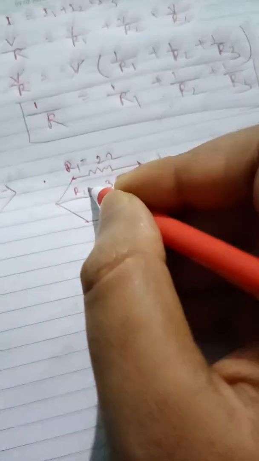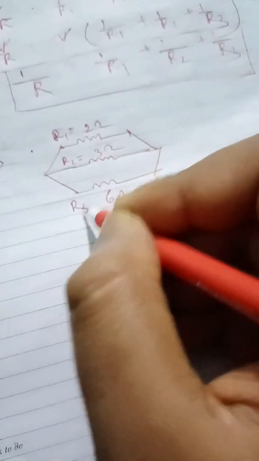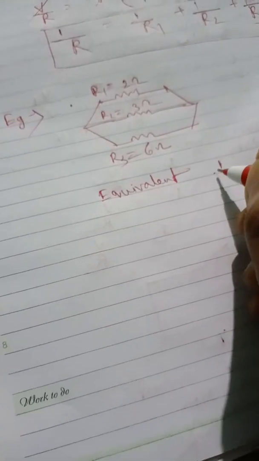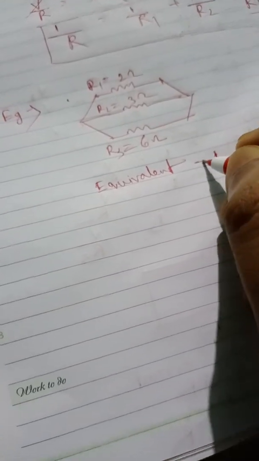Suppose this is R1, this is R2 and this is R3. So what is the equivalent? You know the formula. Suppose the equivalent is R, the resultant of R1, R2 and R3.